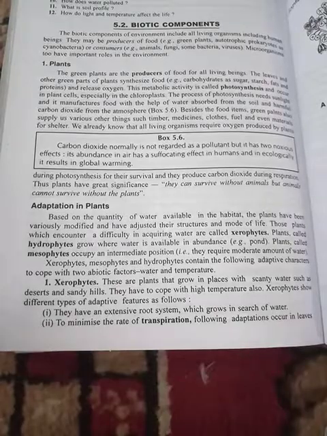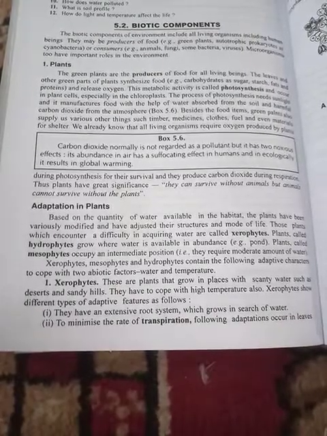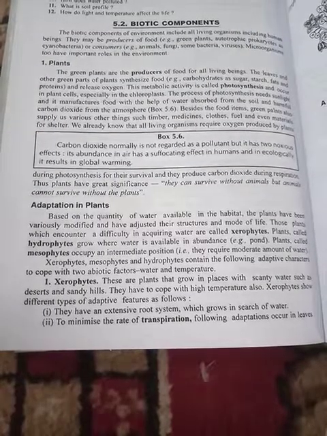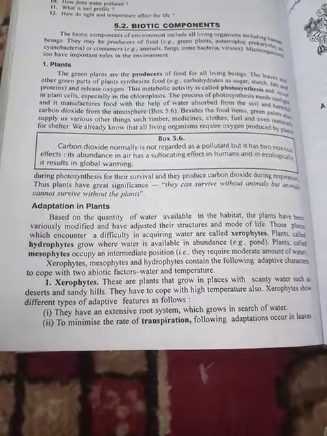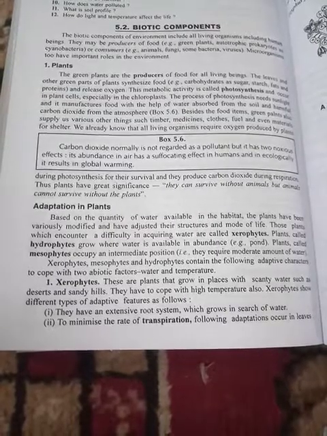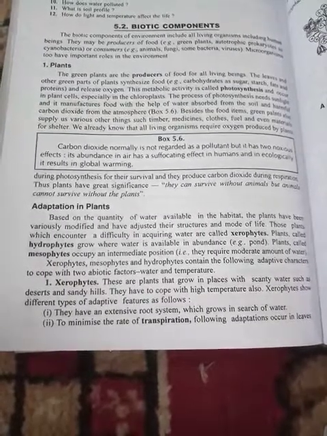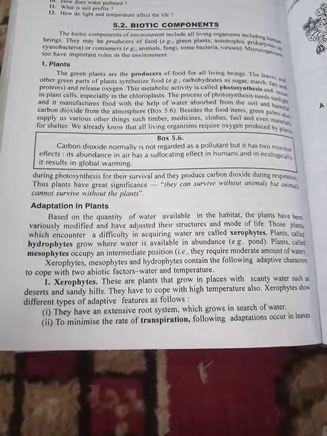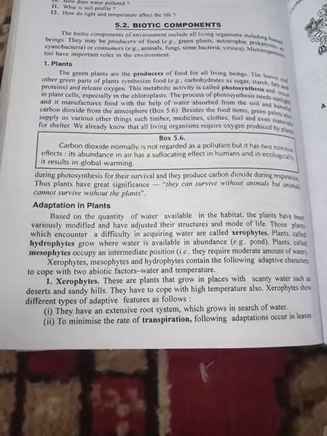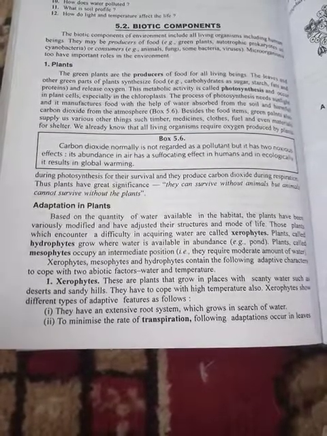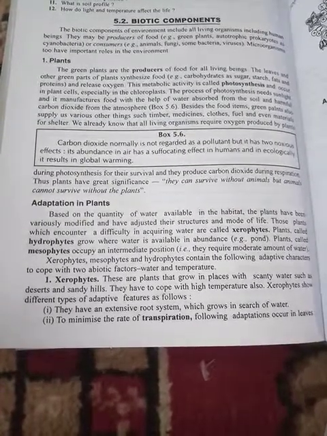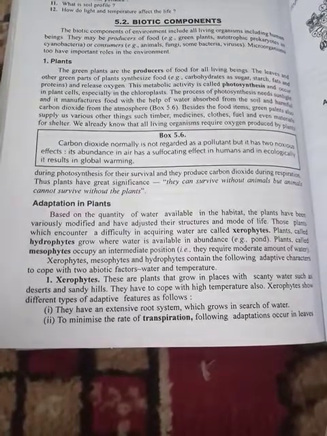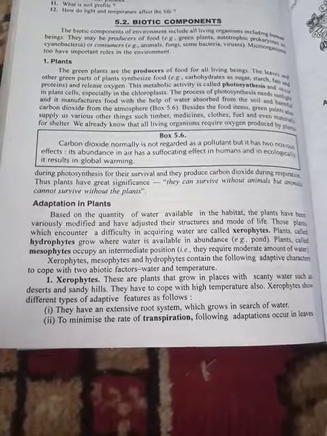So, on the basis of availability of water in the habitat, the plants are modified. They are classified into xerophytes, hydrophytes, and mesophytes. Xerophytes live in deserts, hydrophytes grow where there is abundance of water, and mesophytes grow in that place where there is not too much water or not too little water.